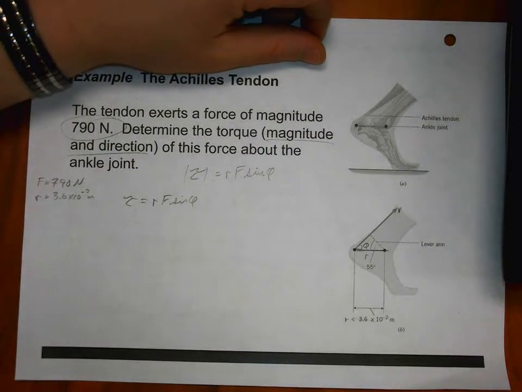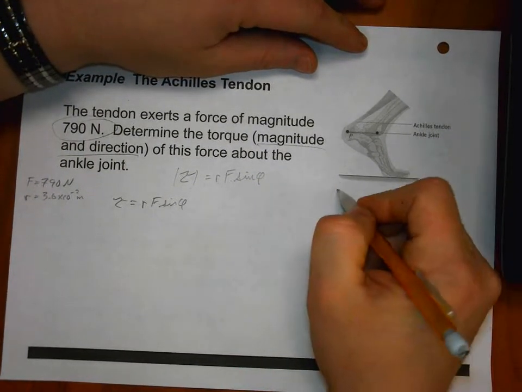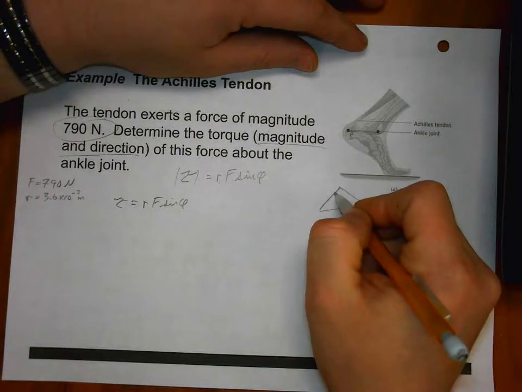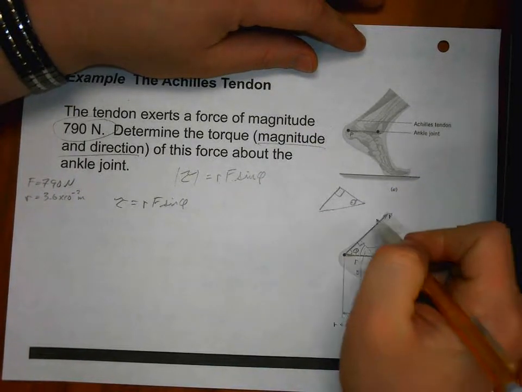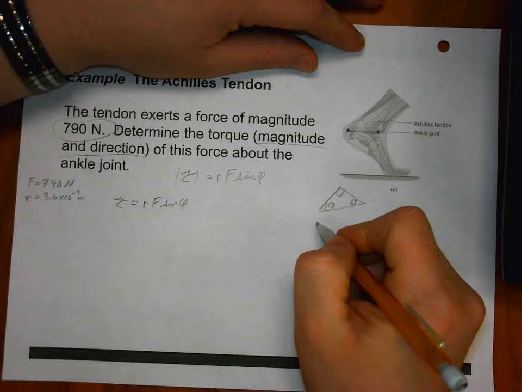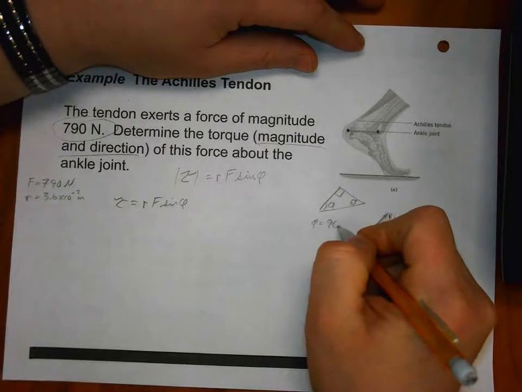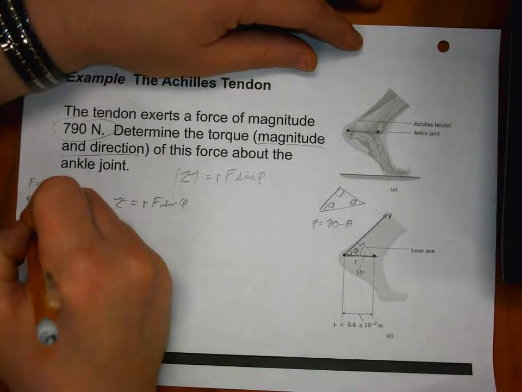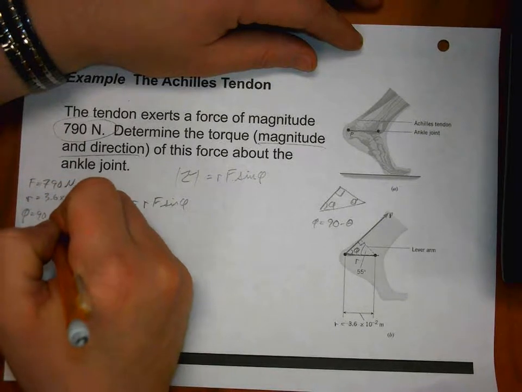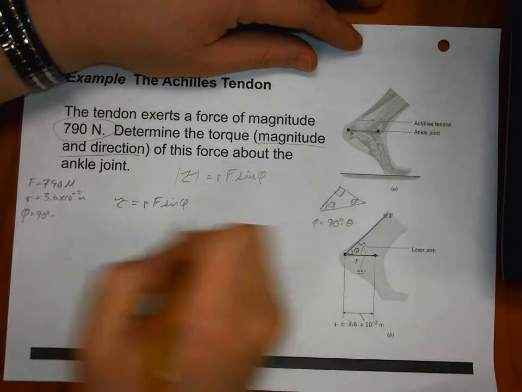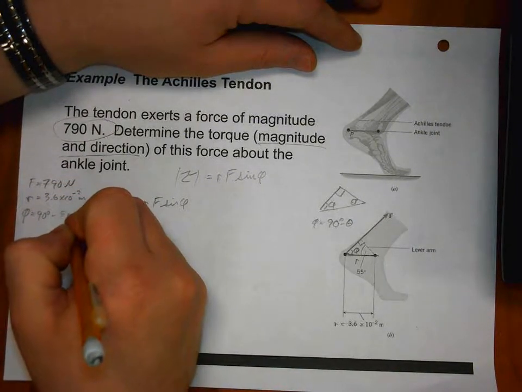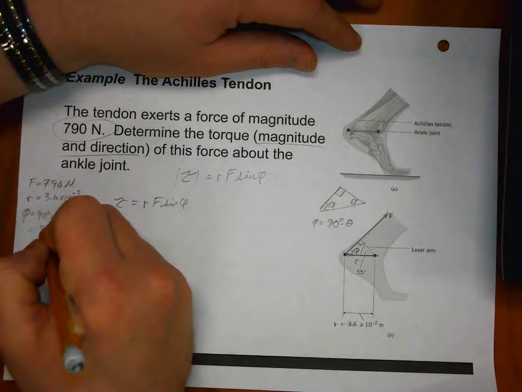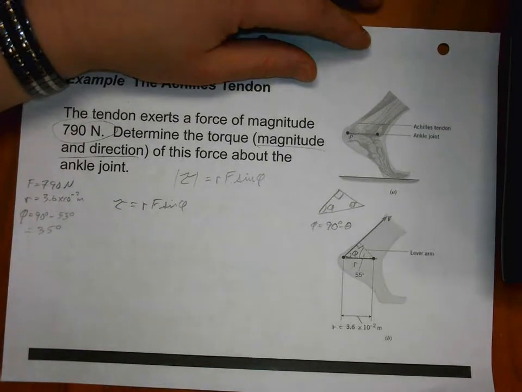What is phi? Well, because this is a right triangle here, and we have, let's call it theta, we want to find phi, then phi equals 90 minus theta. Phi equals 90 degrees minus 55 degrees, which equals 35 degrees.